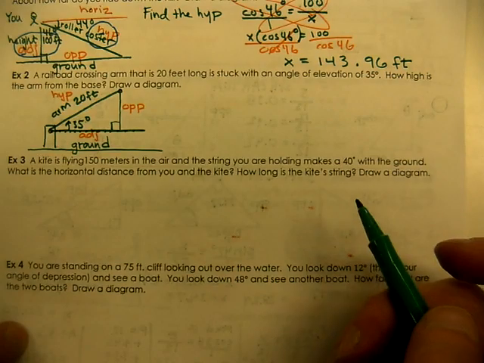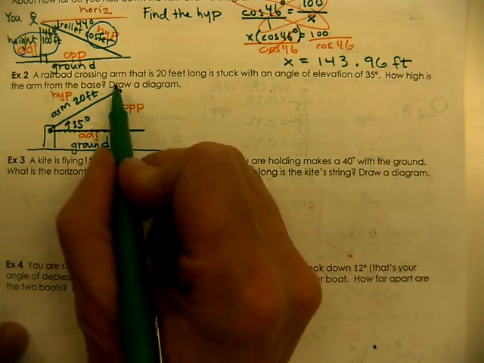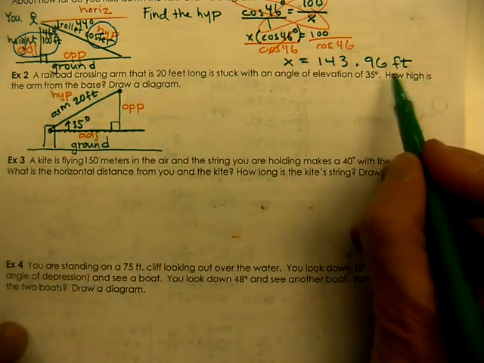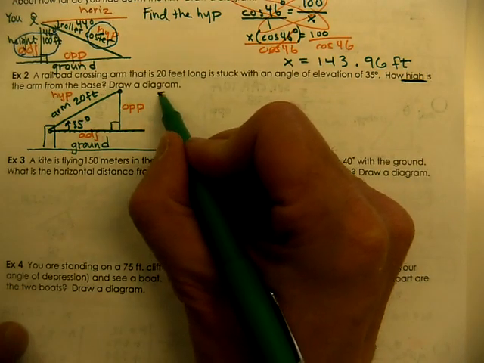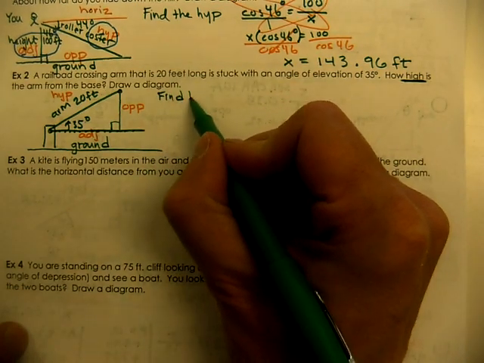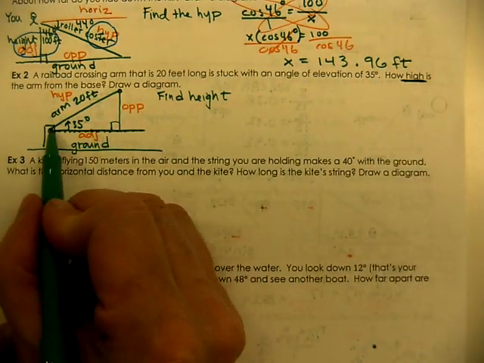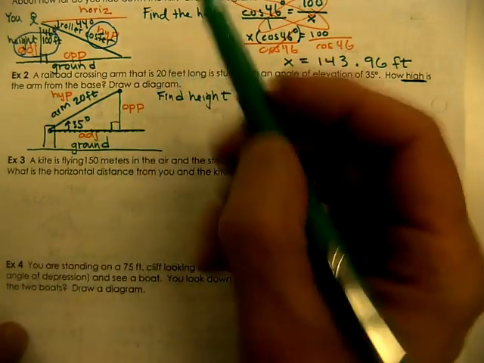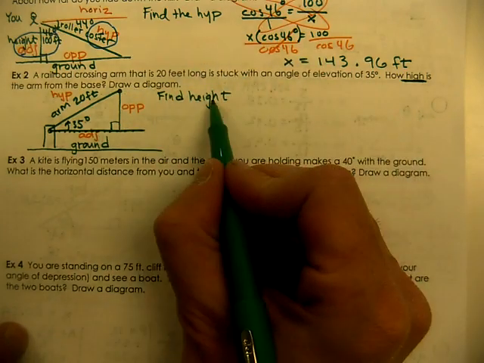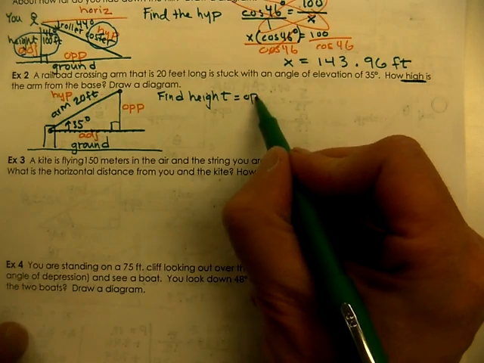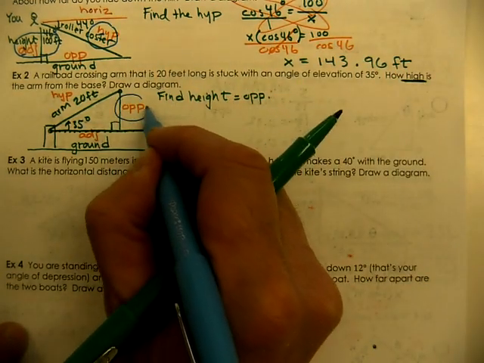So we have to figure out what exactly we are trying to find. Are we trying to find the length of the adjacent side, or are we trying to find the length of the height here? How high? So we're talking about height right there. So we want to find the height. It says, how high is the arm from the base? This is the base of the triangle. So we're talking about from the tip of the arm to the base of that triangle. We're going to find the height, which means we have to find the opposite side of the triangle.